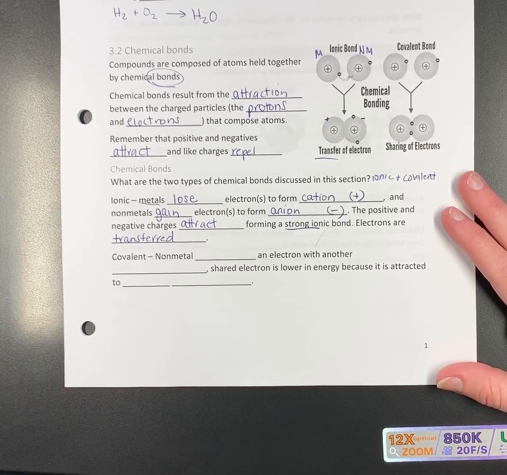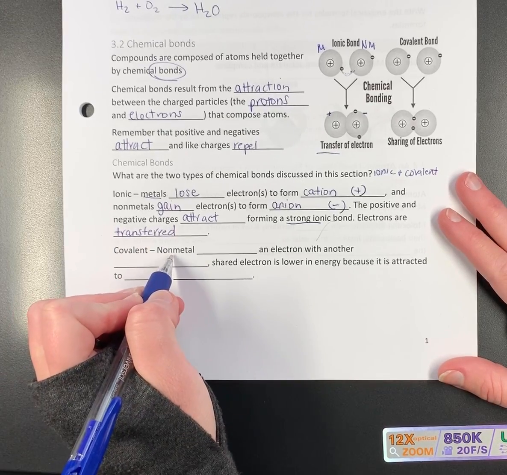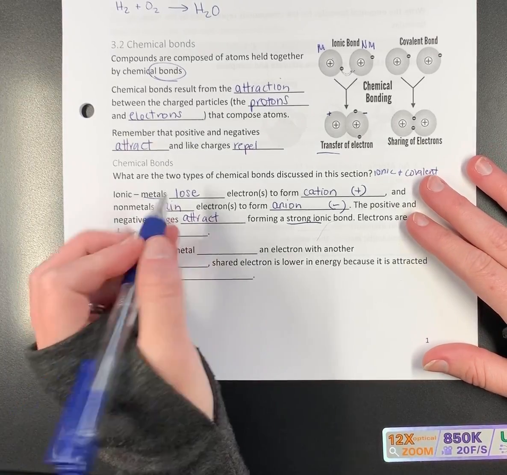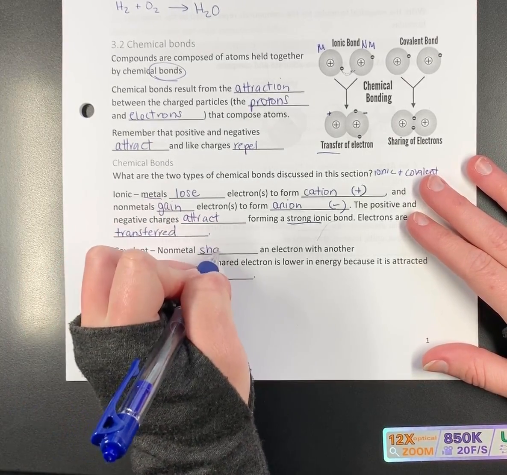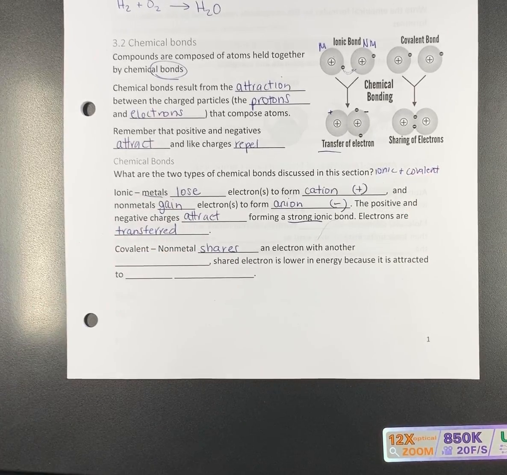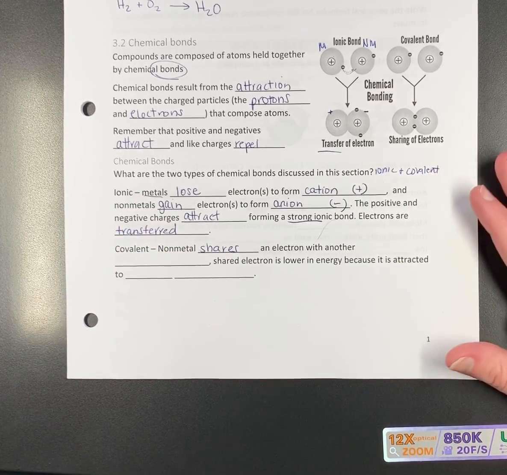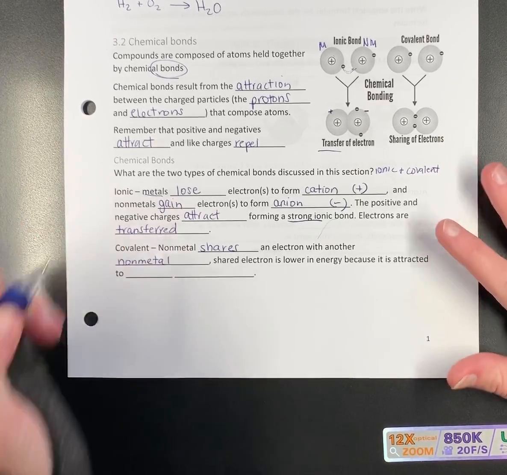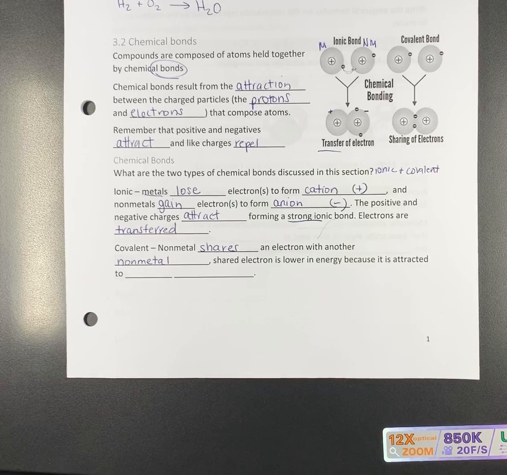In a covalent bond, this happens when a nonmetal, so to the right of the stairs, forms a bond by sharing. So it shares an electron with another nonmetal. So this is two elements or more to the right of the stairs that are stuck together, and they are stuck together because they're sharing electrons.